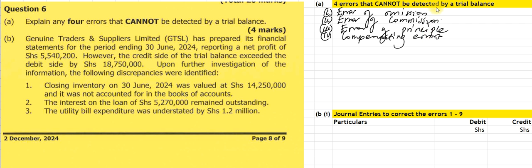Compensating errors. When it comes to compensating errors, these are two or more errors, where the total debit error is exactly offset by the total credit error. So you'll find that the individual accounts are incorrect, but the overall trial balance will still balance.